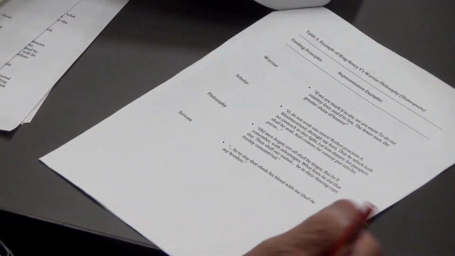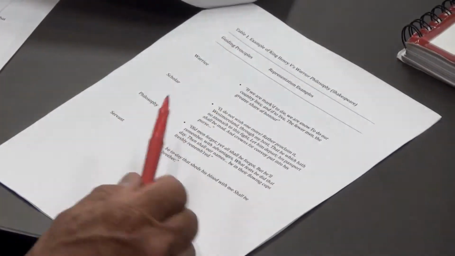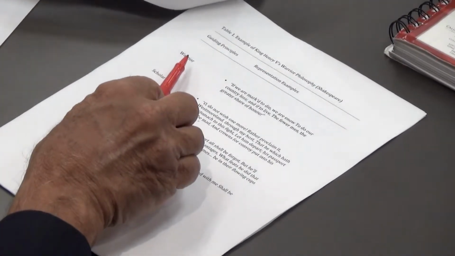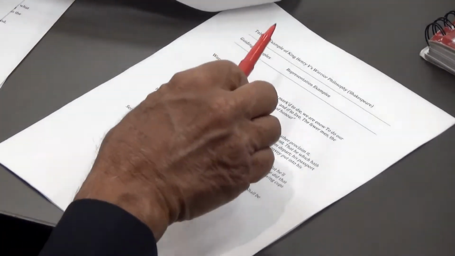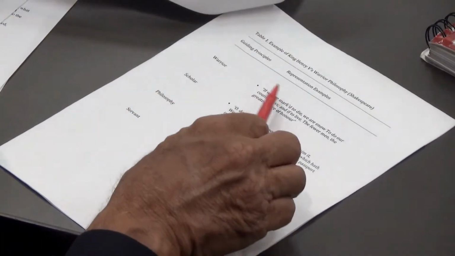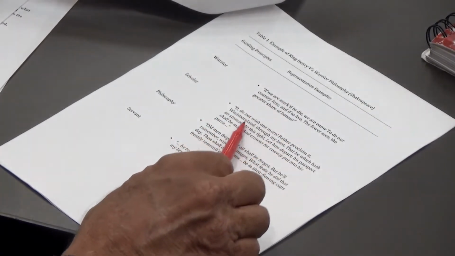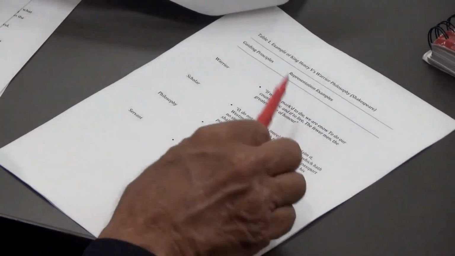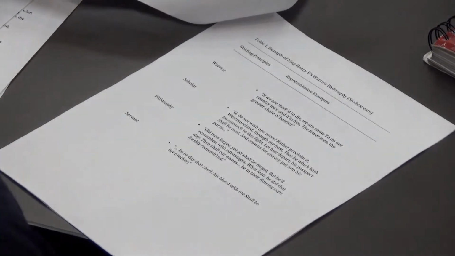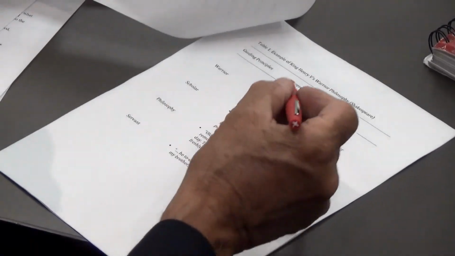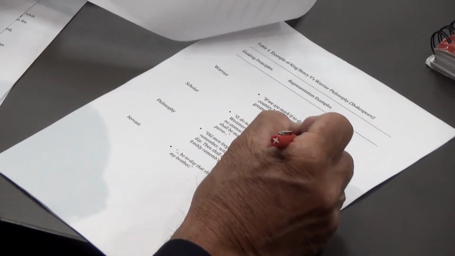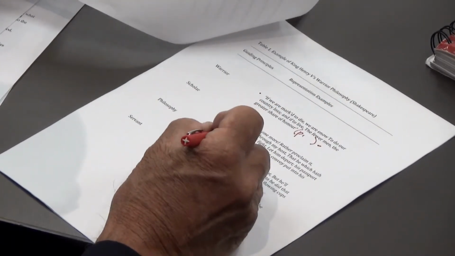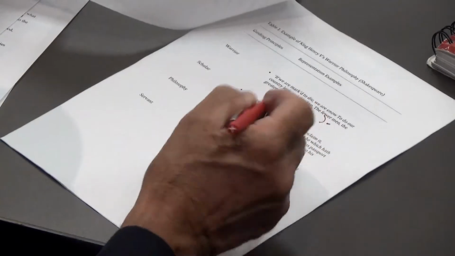Here's a table. And the table's laid out nicely. Took an example of warrior, scholar, philosopher. Those were the guiding principles by Mike Macy. And then over here on the right-hand side, you'll notice the direct quotes that came out of here. Okay? And actually, these should have had page numbers by them. Every one of those should have had page numbers.